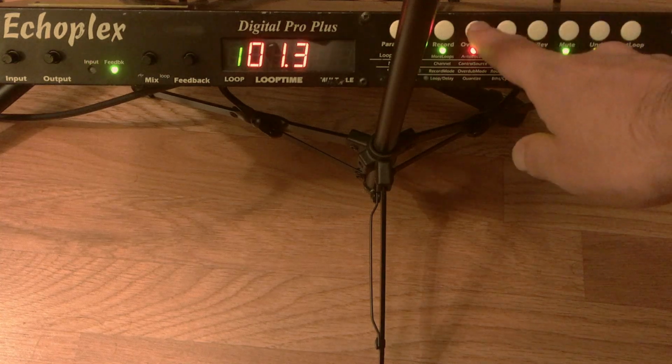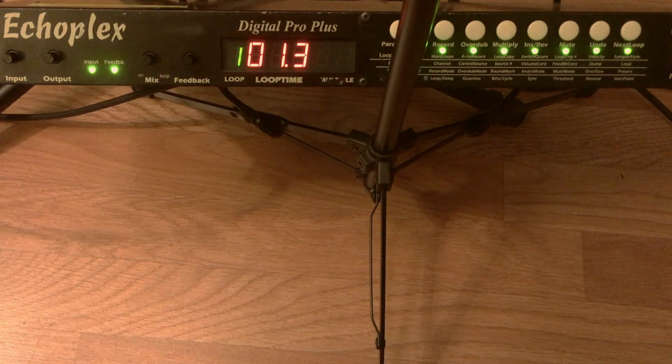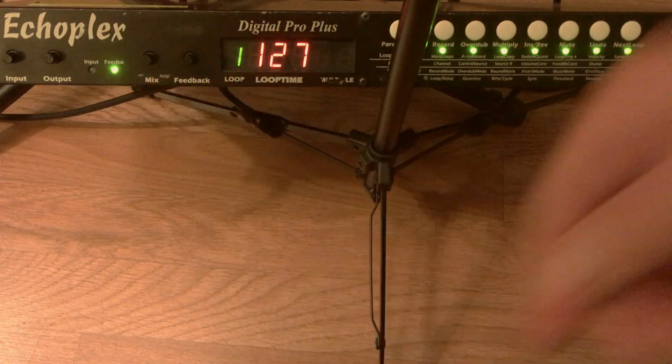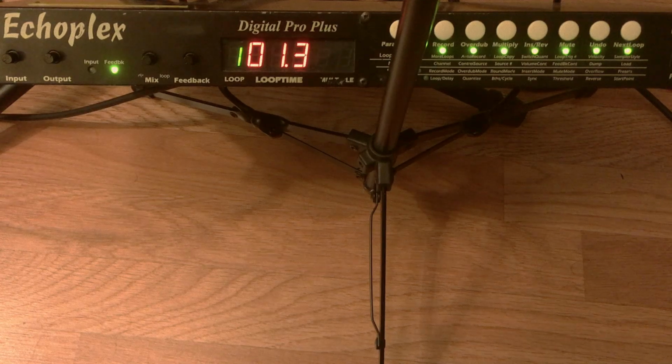Now let's say I want to evolve things. So I'm pressing overdub. Now things are being added into the loop, and you can hear that it's decaying a little more. Let's say I still want to add things into the loop, but I don't want it to decay, so I'm turning feedback up to 127. Now let's say that I like that. Well, it needs something else. Let's give it a nice old drone. There we go. There's a nice drone.